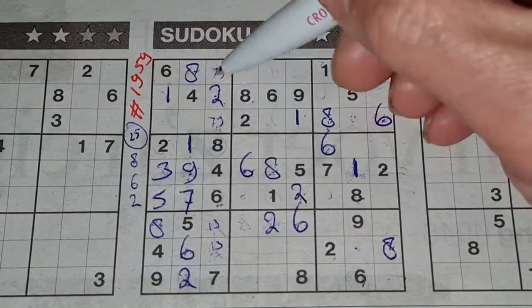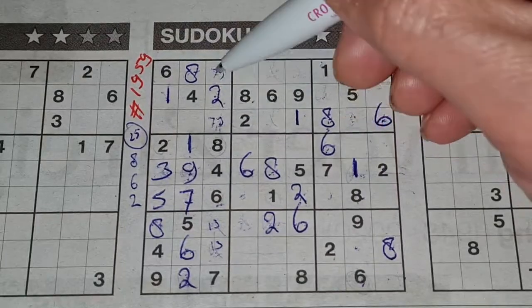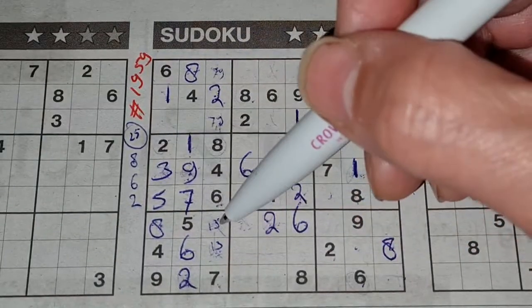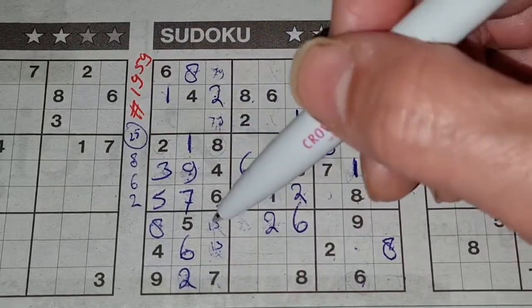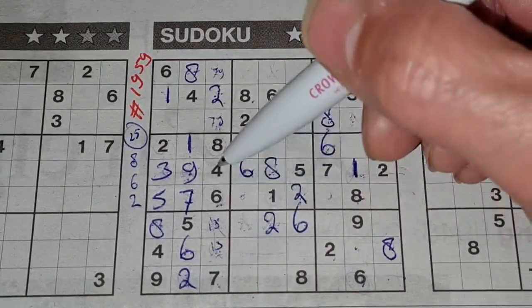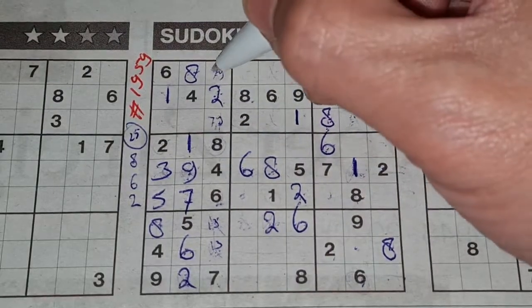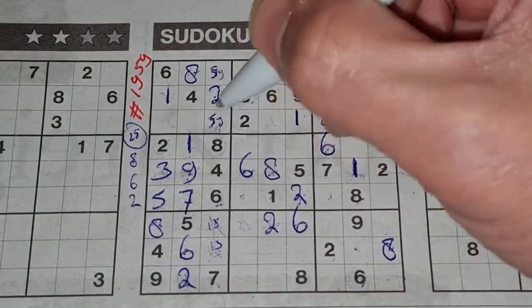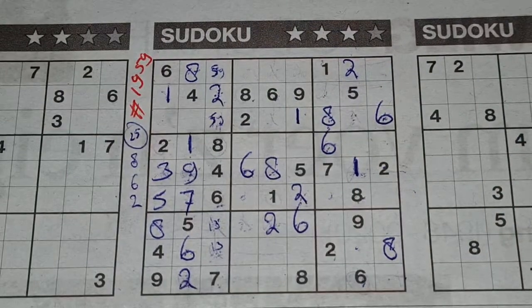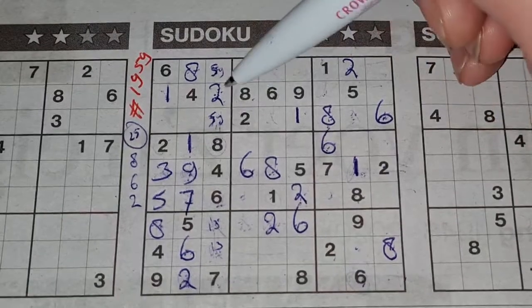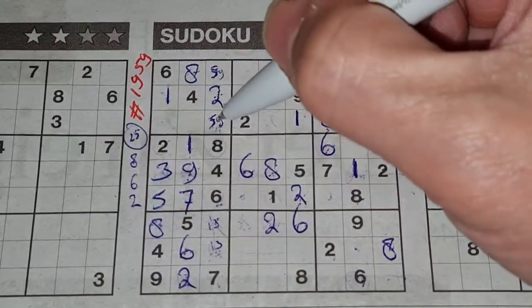Oh, I made a mistake here. Not 7 and a 9. 1, 3. We have a 7 here. 1, 2, 3. 1, 2, 3, 4. This should be 5 and a 9. 5 and a 9. What a mistake. Oh, almost made a mistake. I have recovered this. Yes.